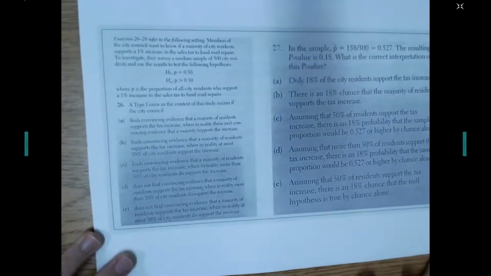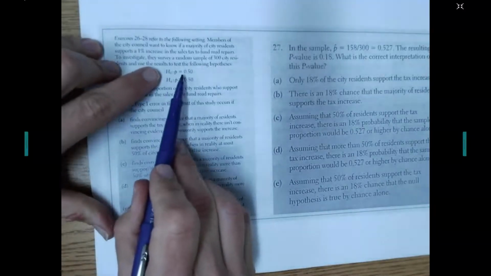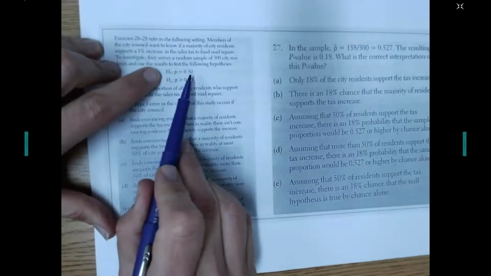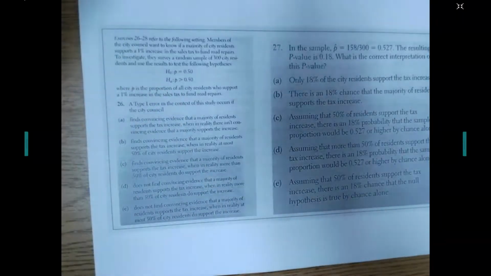Okay. Exercises 26 through 28 refer to the following setting. Members of the City Council want to know if a majority of city residents supports a 1% increase in the sales tax to fund road repairs. To investigate, they survey a random sample of 300 city residents and use the results to test the following hypotheses. So the null is the claim. The true proportion is 50%. And we're seeing it more than 50% because we wanted to test to see if the majority, right? A majority would be more than 50%.